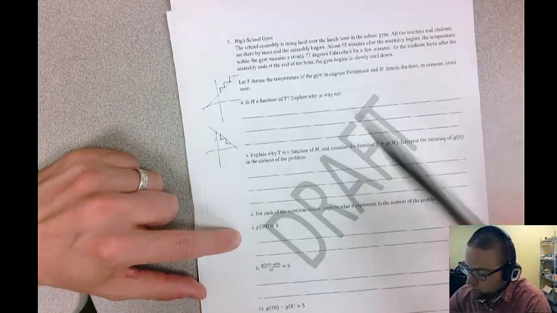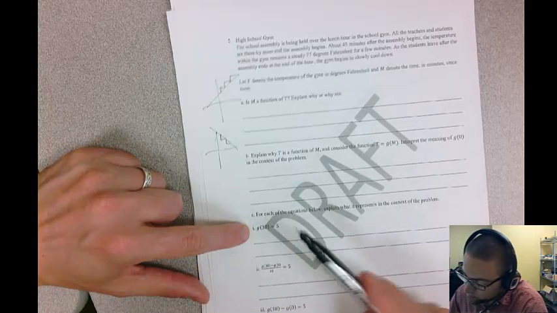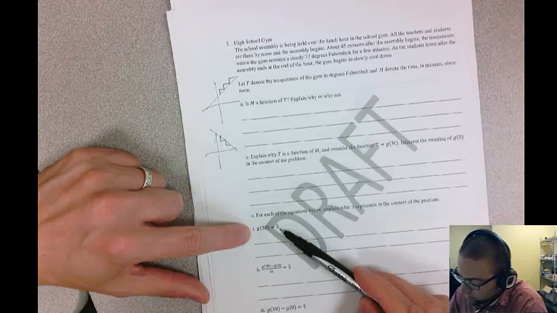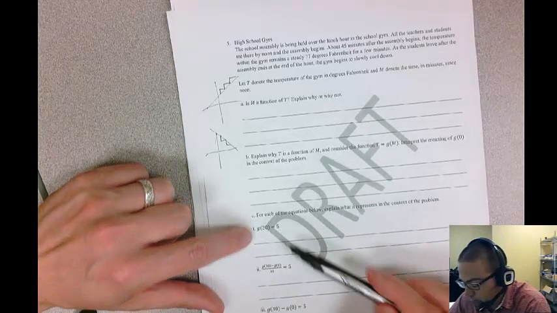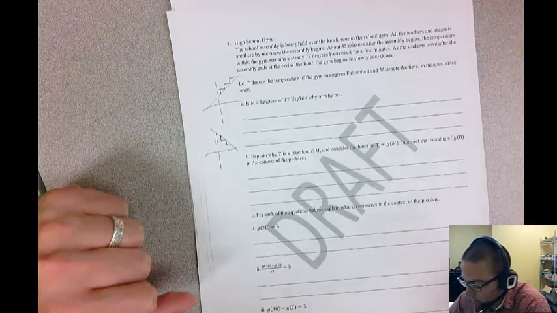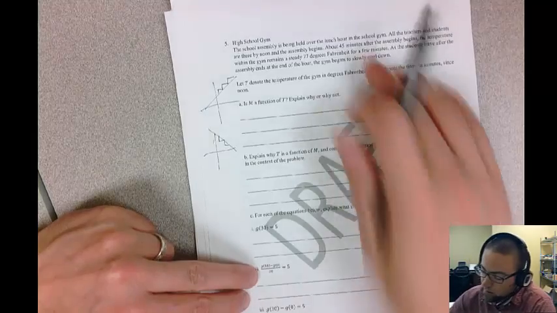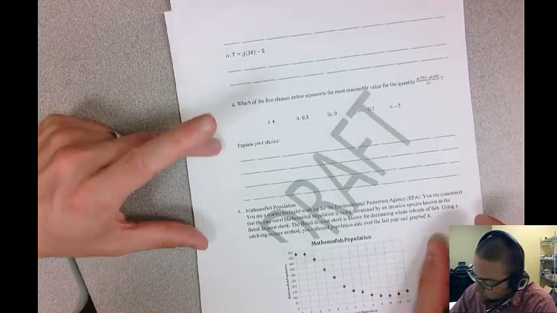Just using this information. Okay, and then you're going to explain each of these in the context of the problem. So what's the function evaluated at 30 minutes? The temperature is 5 or something like that. So look at these different representations and explain what does that mean in the context of the problem. And finishing up there with that one.